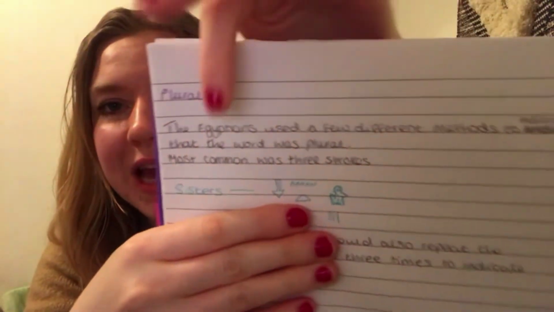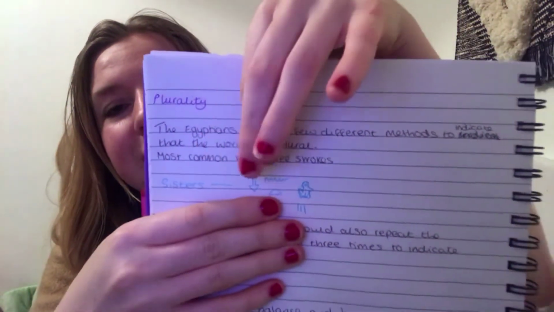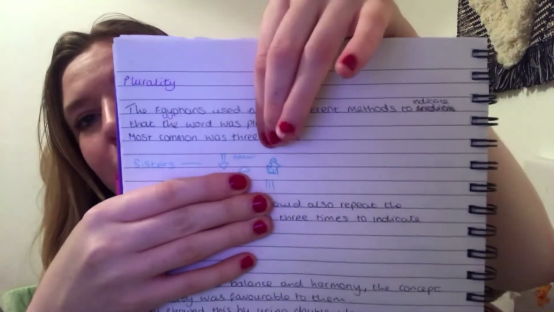So plurality, the Egyptians used a few different methods to indicate that the word was plural. The most common was 3 strokes. So for sisters, they would have the arrow, the sign for water, the bread loaf, the woman, and then the 3 strokes, and this would show that there were 3 sisters. Sometimes the scribes would also repeat the determinative or ideogram 3 times to indicate plurality.